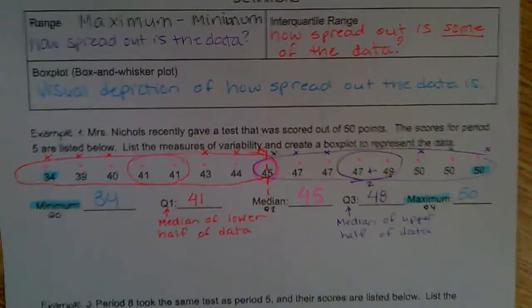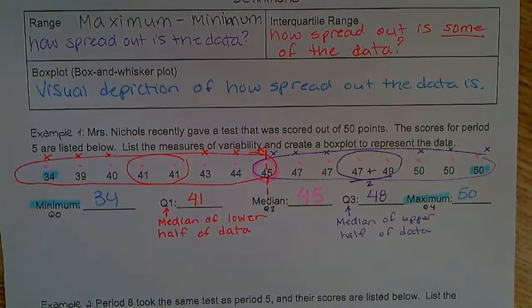So I'm going to display this data using a box plot. And the catch with the box plot is that it splits up the data so that I'm looking at 1/4 of the data at a time. So if I look at any single chunk of my box plot, it represents 1/4 of my data.